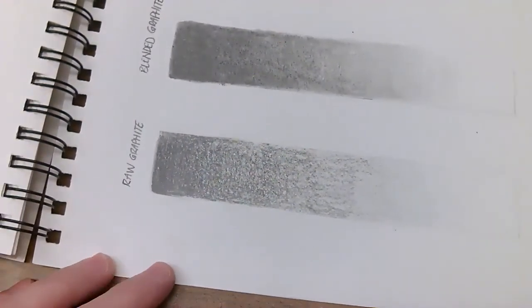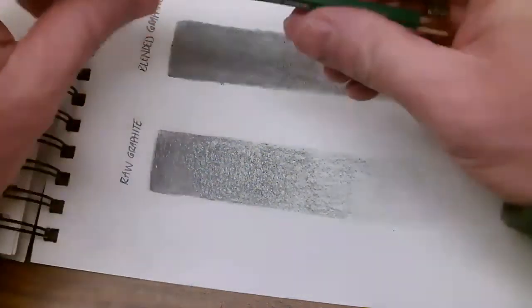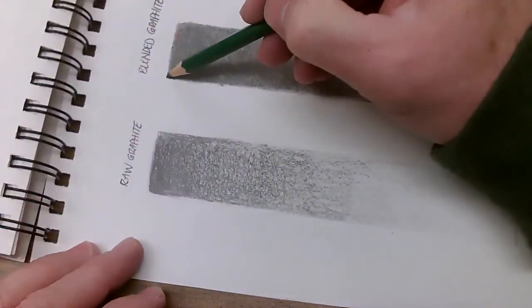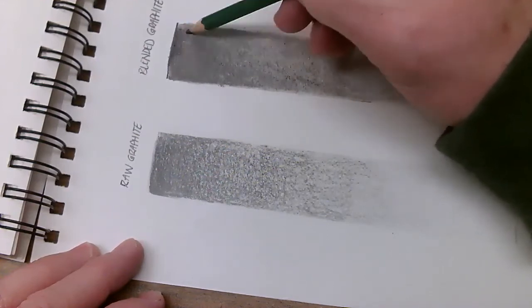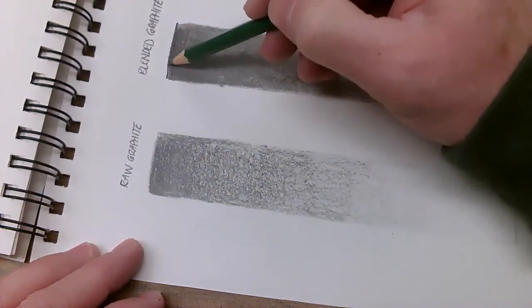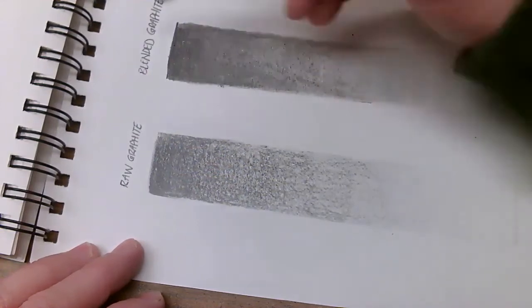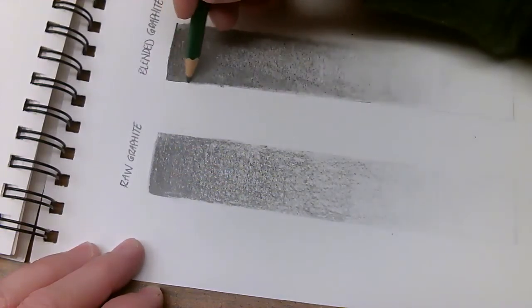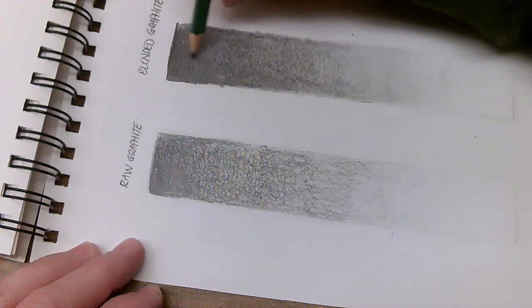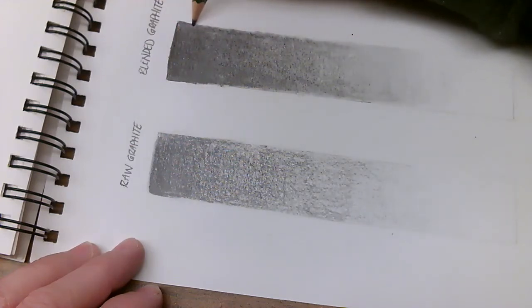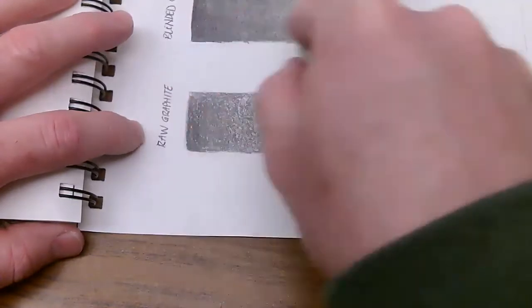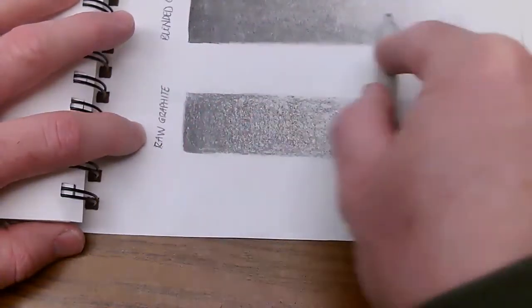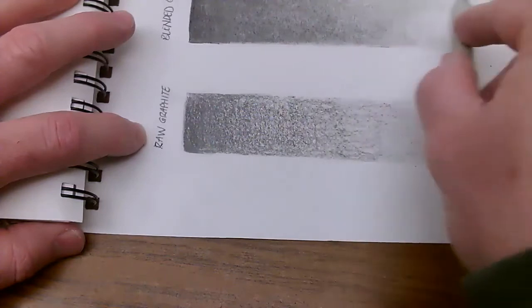Okay, not bad. I think I can go back over the top of it with my 4B and just really define this edge just a little bit and shade away from that line I drew just to darken that a little bit more. And that's what you do if you have a spot that looks like it's not quite dark enough on this end. Again, this end of the value bar should be really dark. This should be really light. There we go, that looks good.